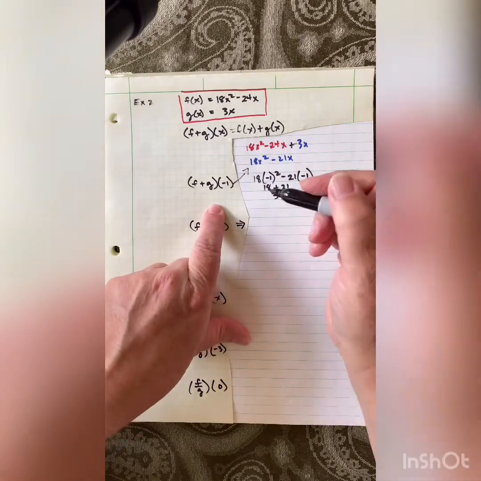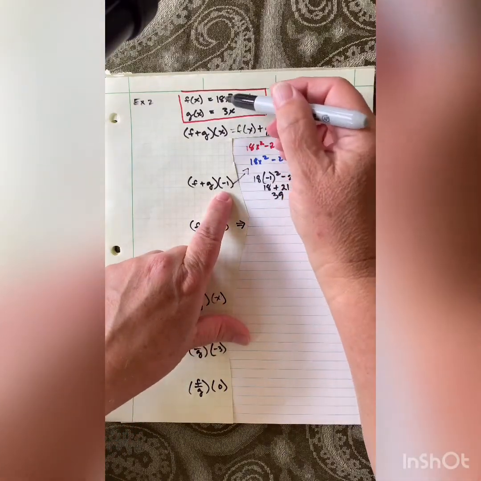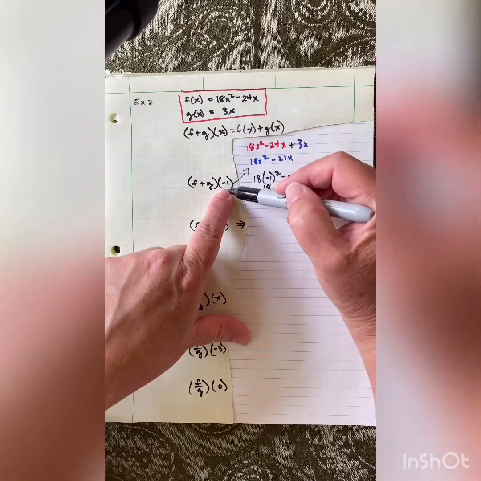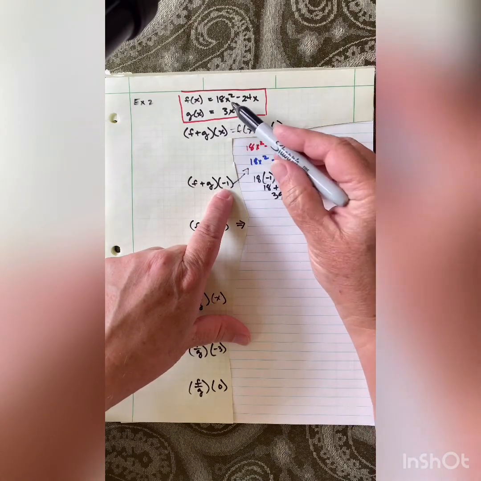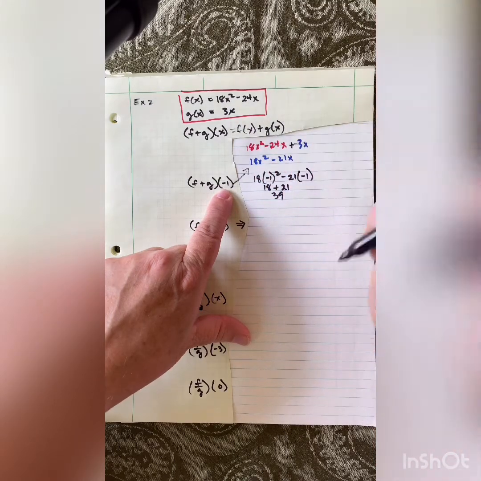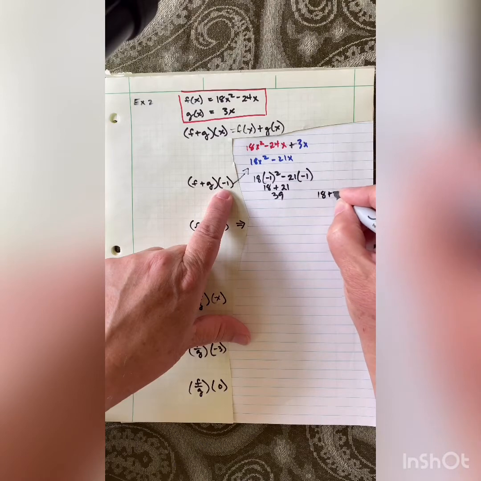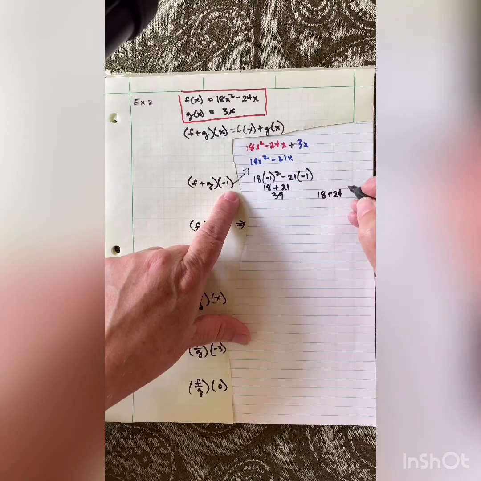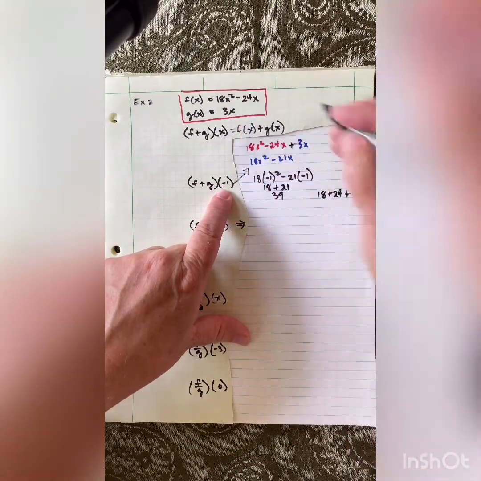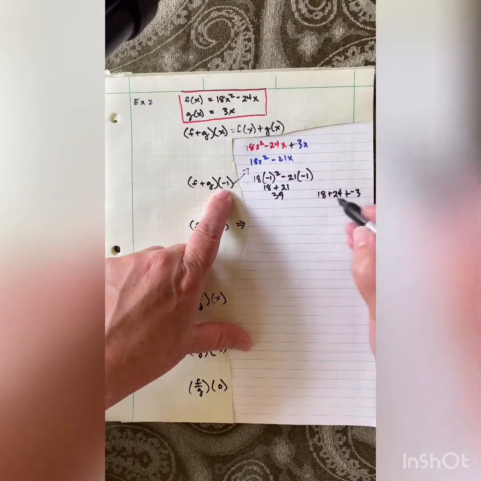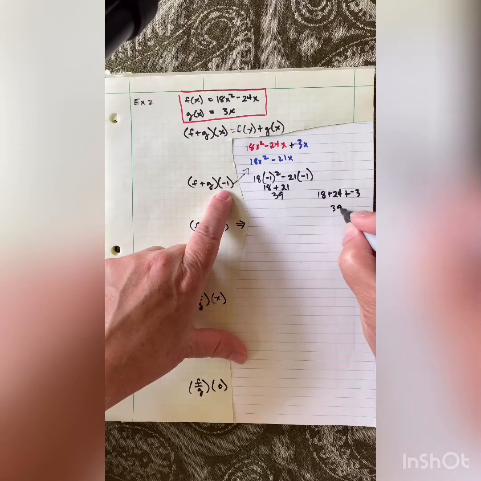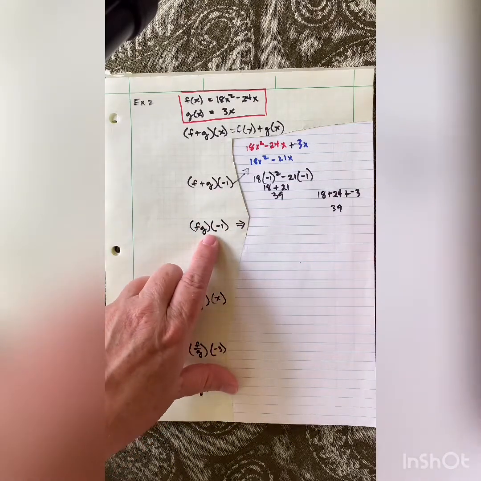You could have done it the other way as well. Go up here, every time you see an x in that f, you're going to put in a -1. So that would give me 18, and that would give me plus 24. 18 plus 24, and then we would add on the -3 there, and that will give me a 39. We get the same thing, all right?